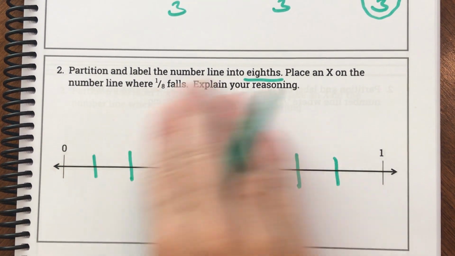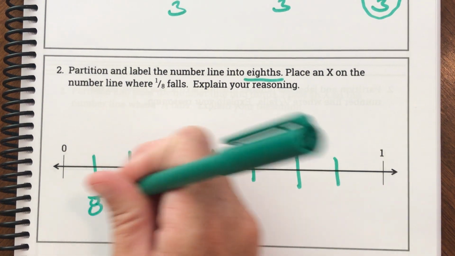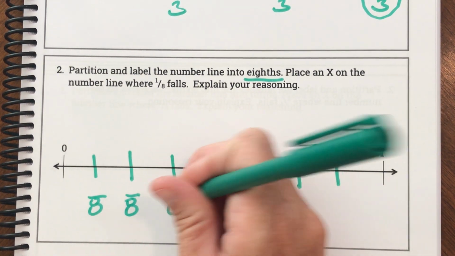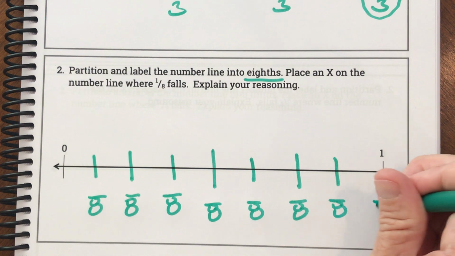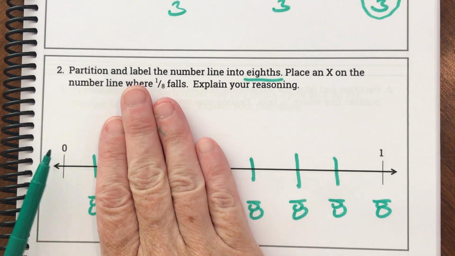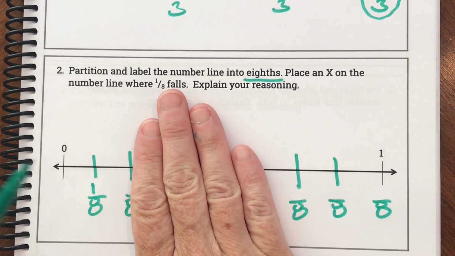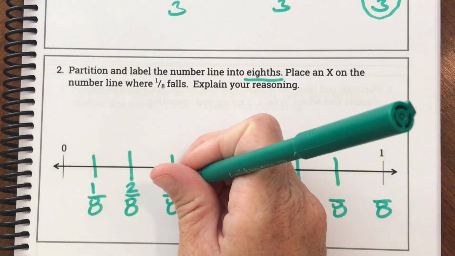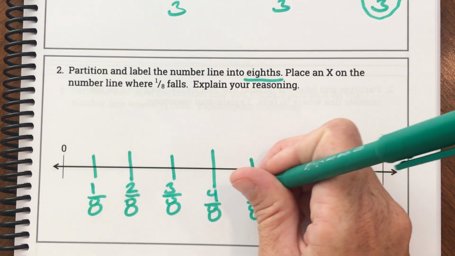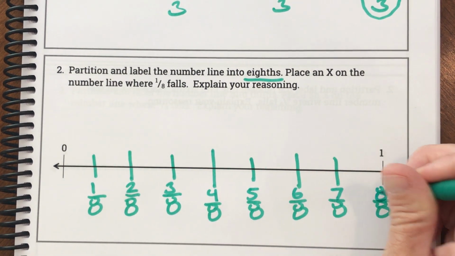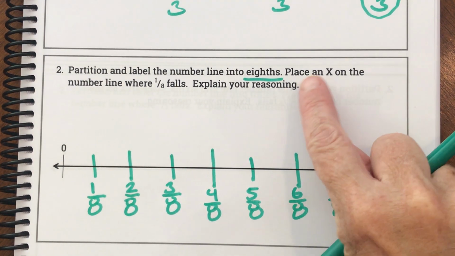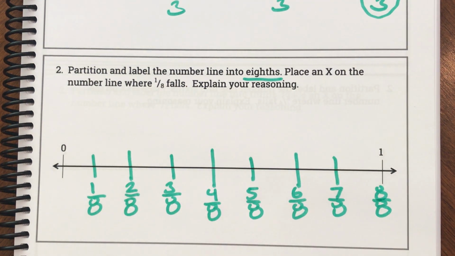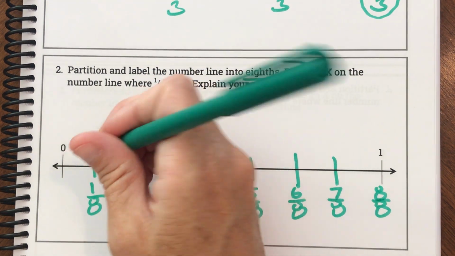Okay, now because the whole was cut into 8 equal parts, that means our denominator is going to be 8. Okay, and my first, I only have one of the parts there. Here I have 1, 2 of the parts, and you'll just notice then I could just keep going. 3, 4, 5, 6, 7, and here I have all 8 of the 8 parts. Okay, our next part says place an X on the number line where 1/8 falls. Where 1/8 falls. Okay, so here is our 1/8.